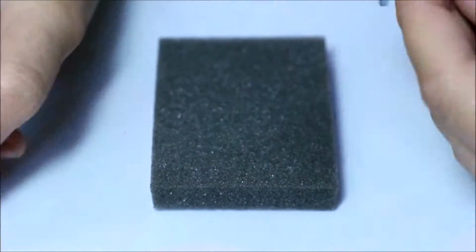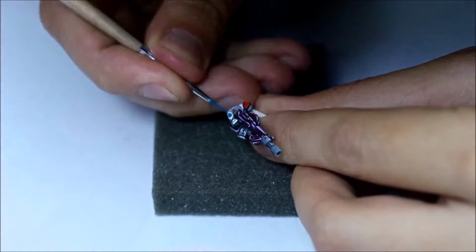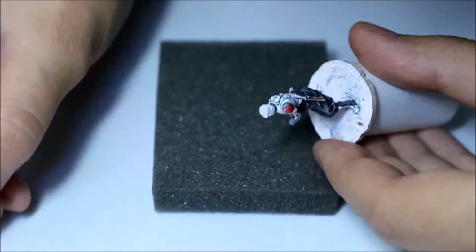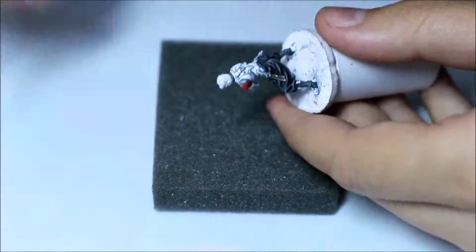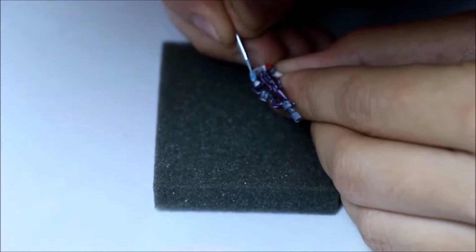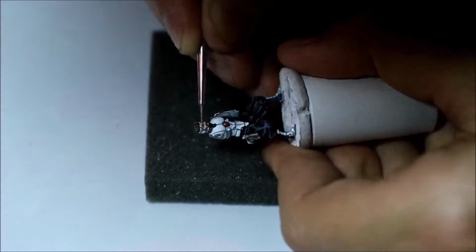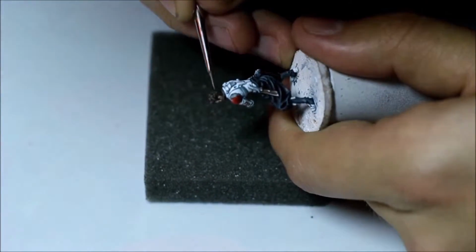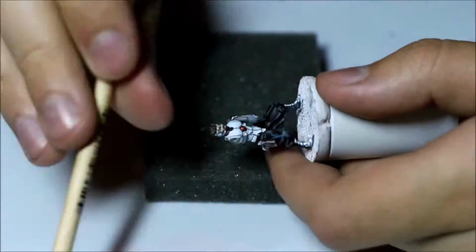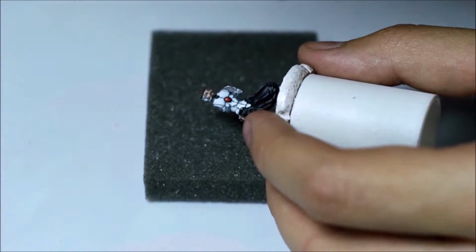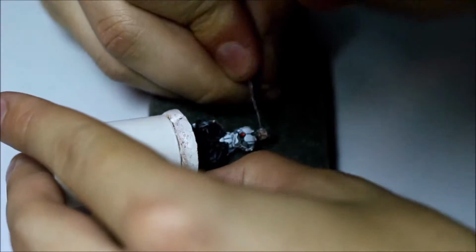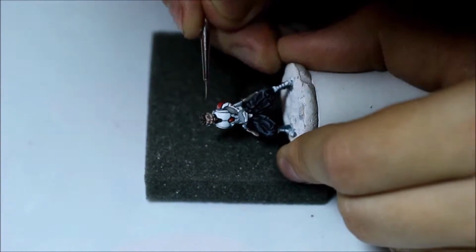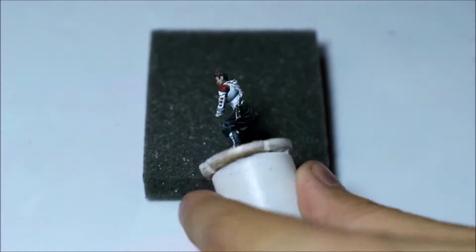I will show you how I put miniatures on their bases, and that I don't think I've ever seen before, especially with good, well painted miniatures. So as you can see, I just finished the model, and then I put the matte varnish on it, and after that I can actually not be afraid to touch it.